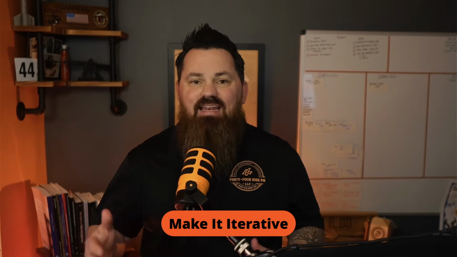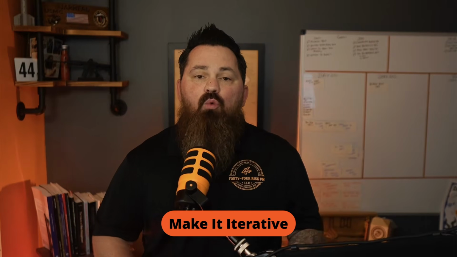And last but not least is make it iterative. Don't just set and forget your risk register. Risks evolve throughout your projects. So should the process. Revisit your risk identification at every phase gate, sprint review, change request. Whenever you have a chance, make sure you're going back through that risk register. Go through those risks that you identified, but put them as a low priority because their priority may have changed a month and a half later.